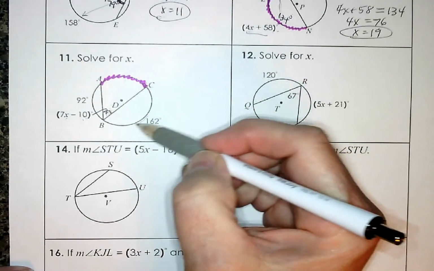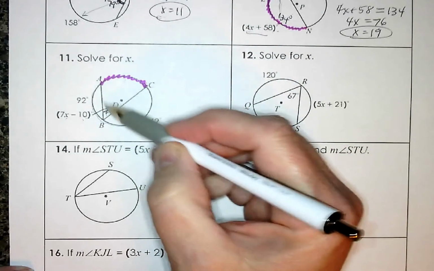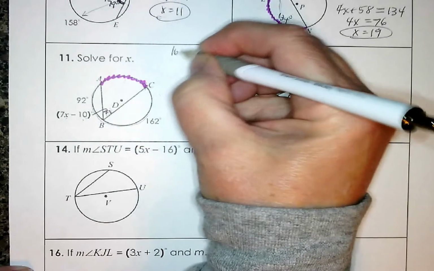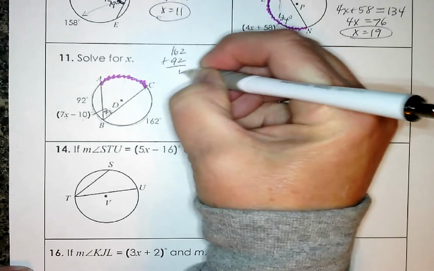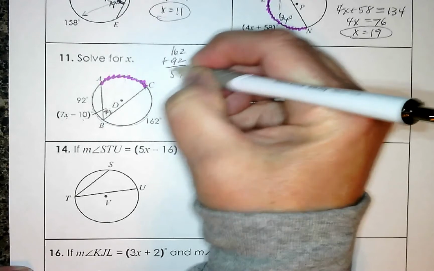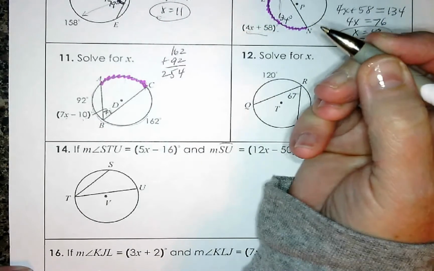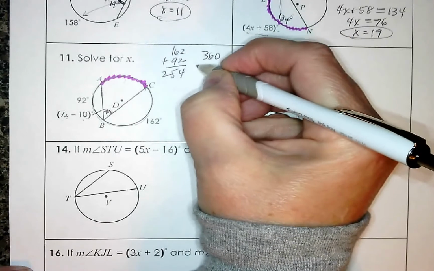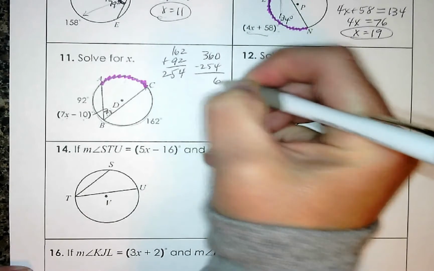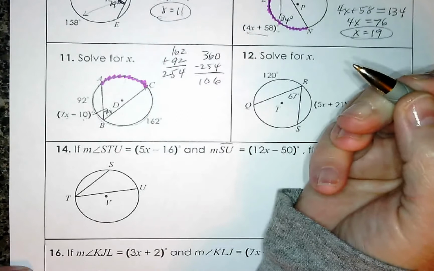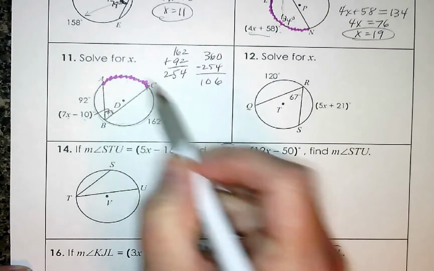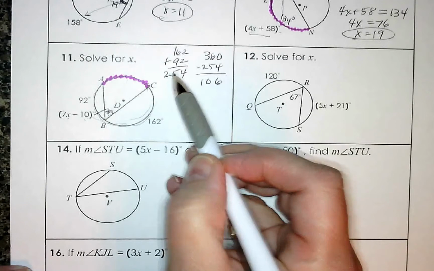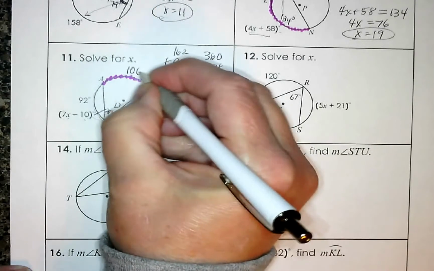So let's take a look. 162, 92, and then whatever's left. So if I take 162 plus 92, okay, 254, and I take that out of 360, I get 106. Remember, all the way around is 360, so I already have taken up the 254 here, and so whatever's left is the 106.